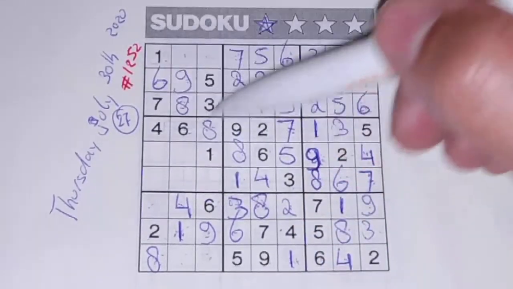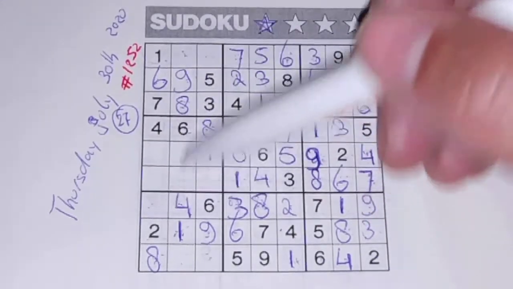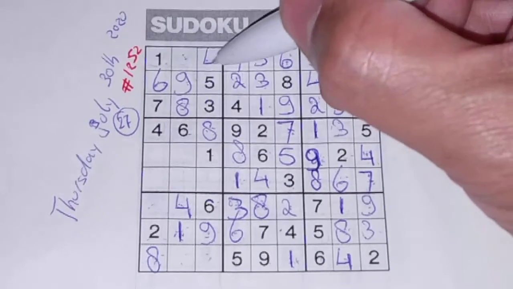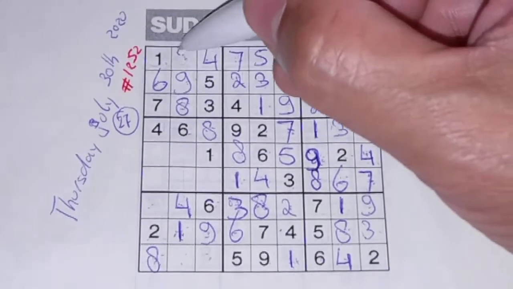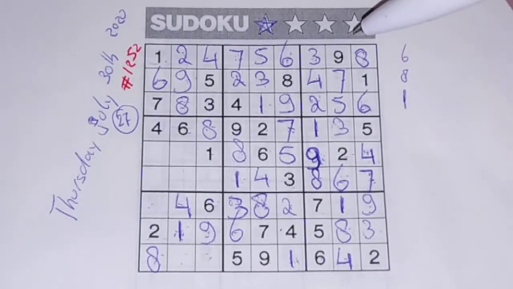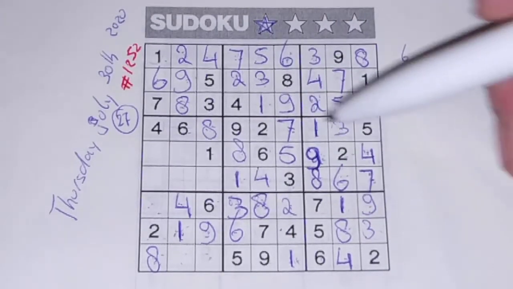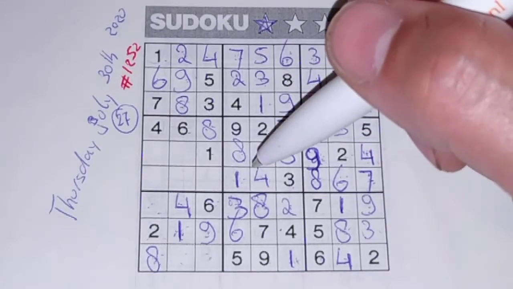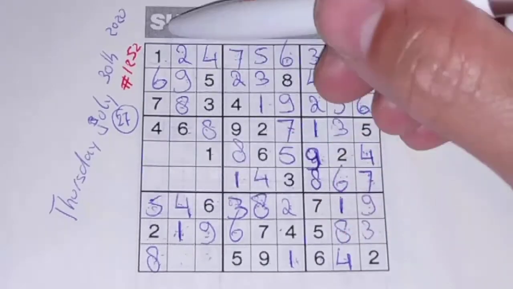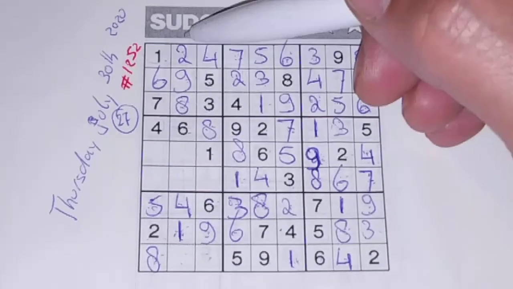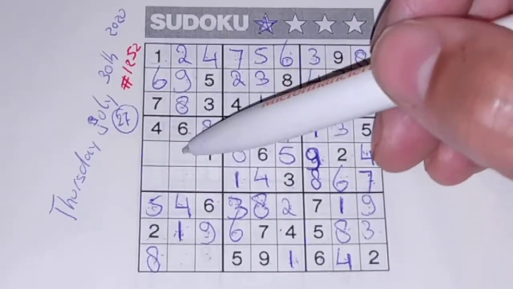Two numbers left in this big square for the numbers 4 and 2. We have a 4 here, no 4 there, 4 should be there. And a 2 goes there. One number left in this row for the number 5, I believe, yes. 5 in this column, 5 in the third column, so the column between, the second column. Only two places for the 5, here or there.